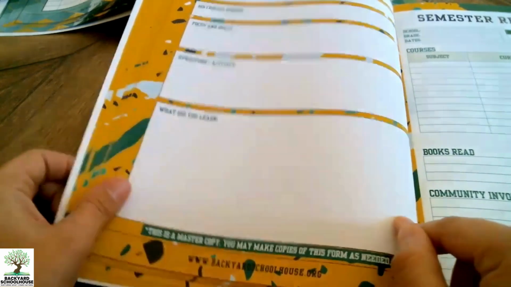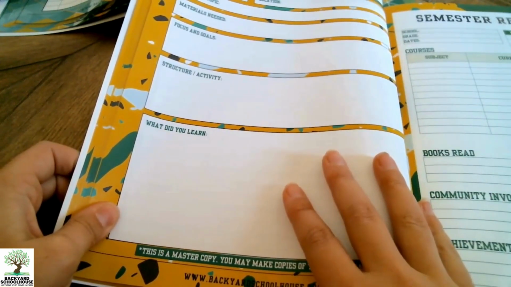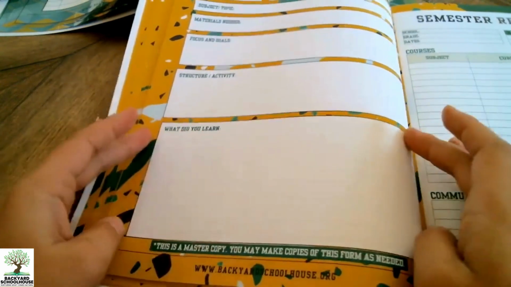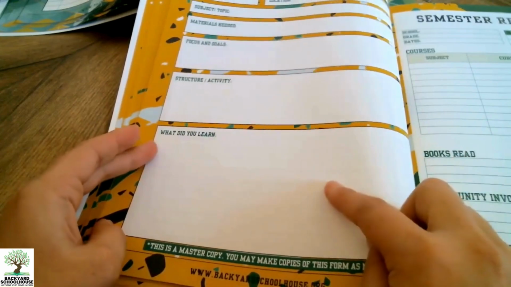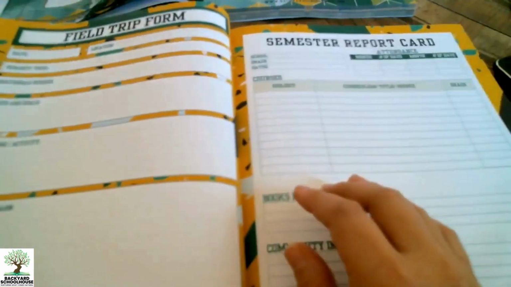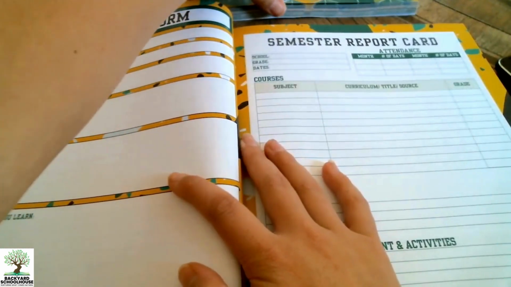If they're not journaling it and you're simply using this form to keep a record of the field trip, and this is the only place where they're writing what they learned, it's got a decent sized box, so they can definitely take some notes in here and write some things down. And the field trip form is also in both planners as well.